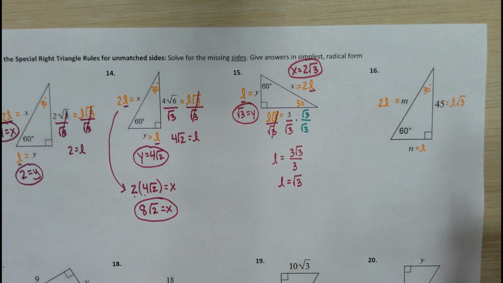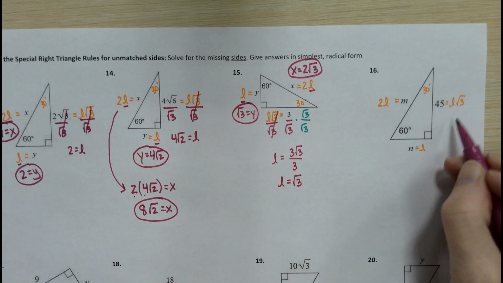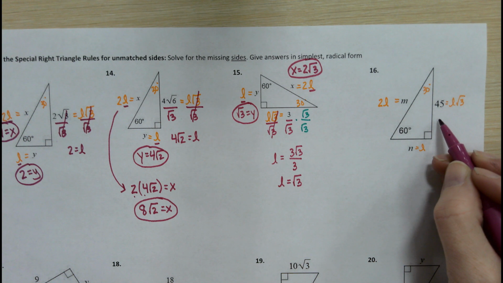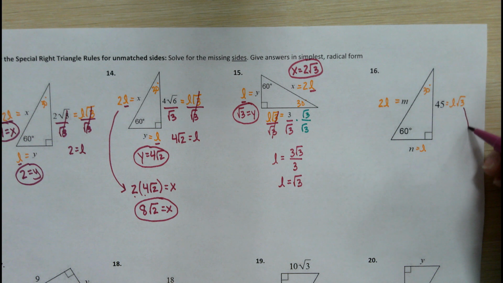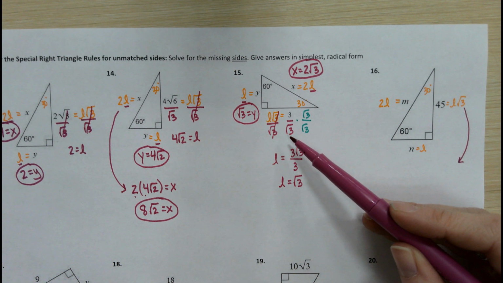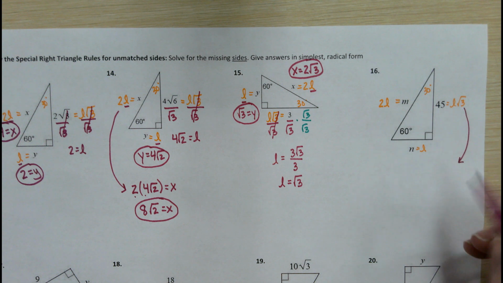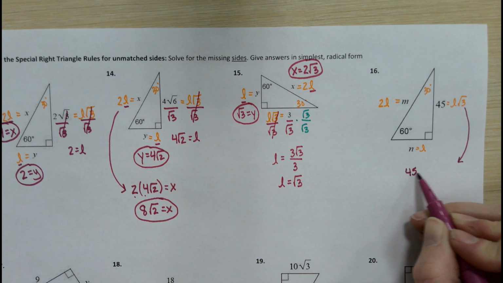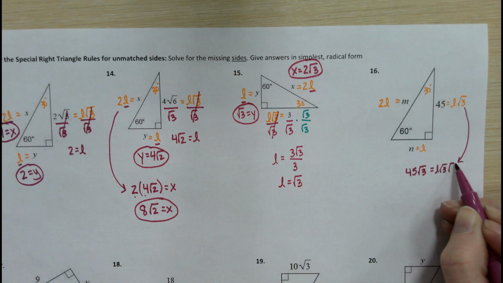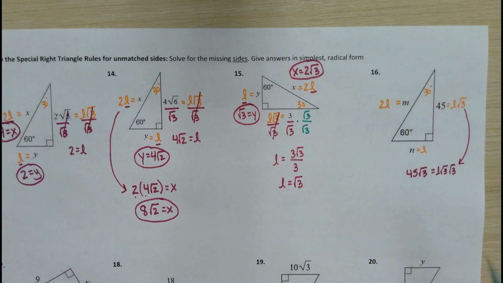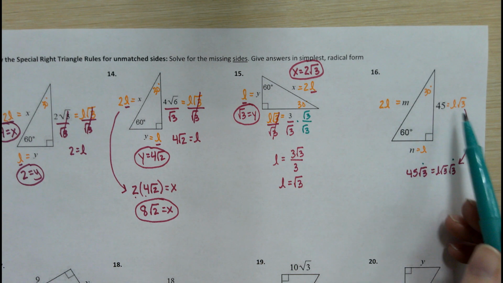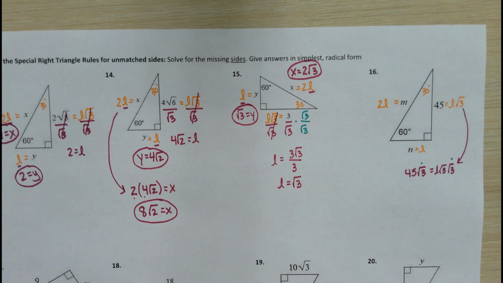And sure enough, I'm going to have to divide to get rid of that root 3. But I can see 45 divided by root 3 is going to be a problem. So if you don't want to divide and simplify like we did over here for number 15, the alternative is that you actually multiply both sides by root 3. So this is an extra root 3, and this is an extra root 3 compared to that equation up above.